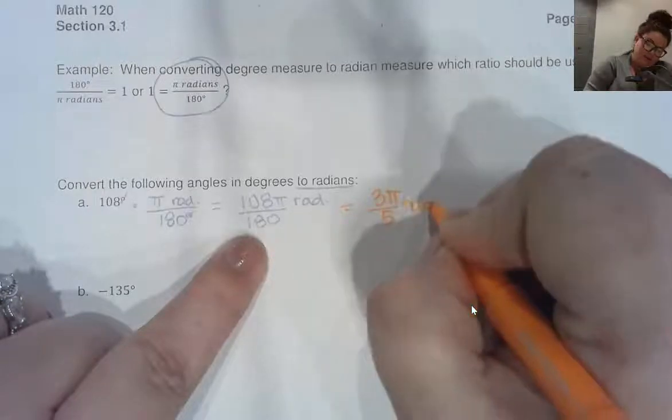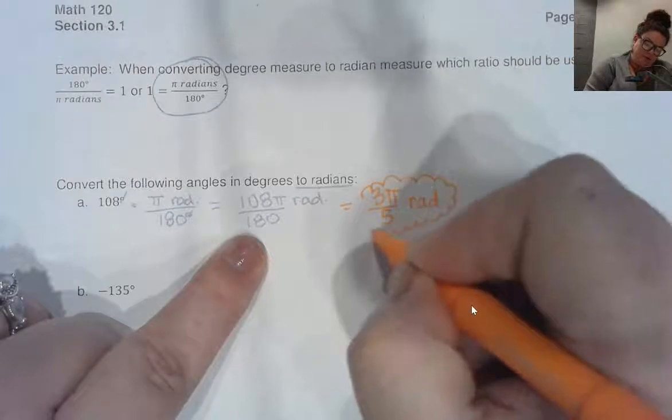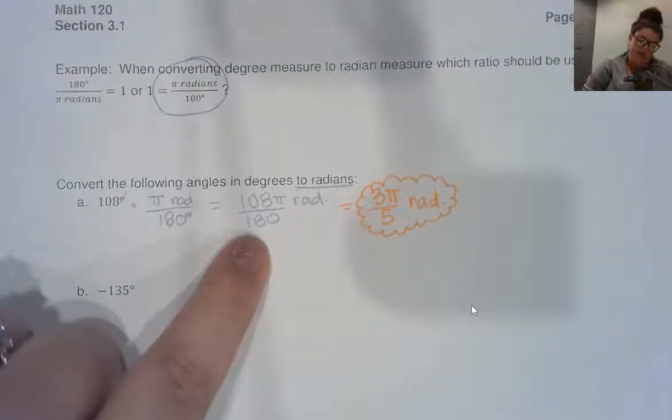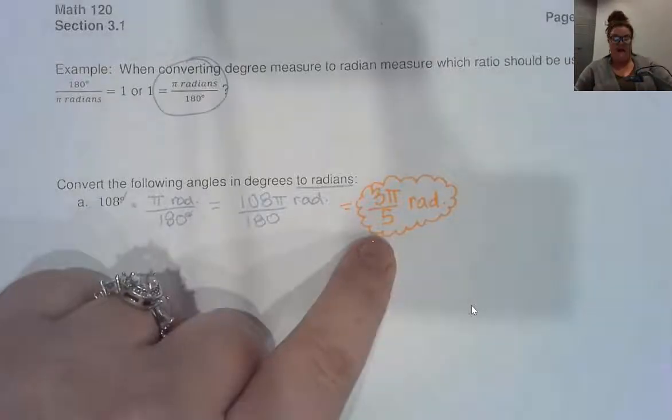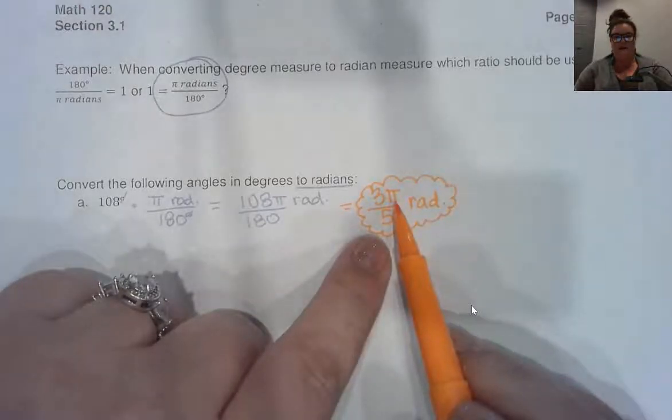So this is going to be 3 pi over 5 radians. And then it might also ask for it in decimal radians. So this is how we express our answer with the pi left in it.